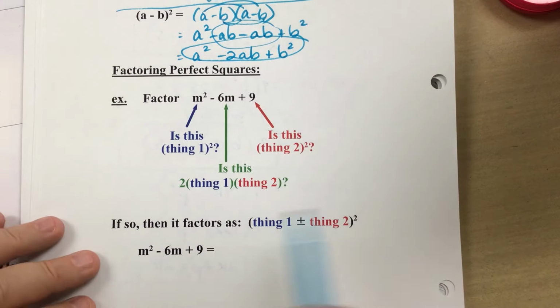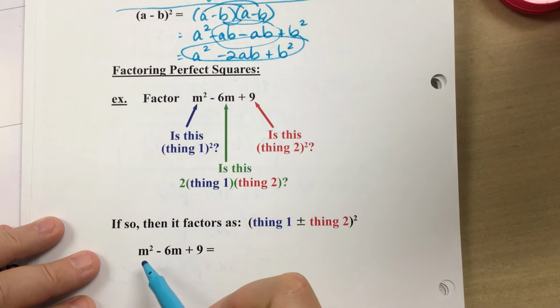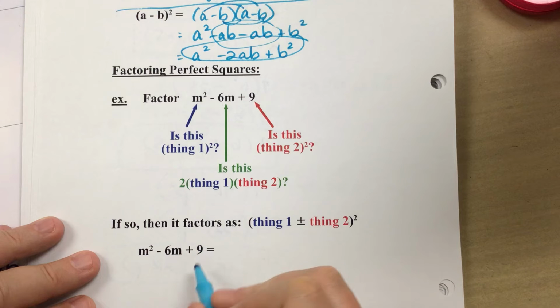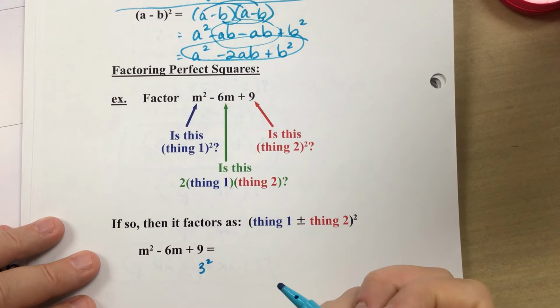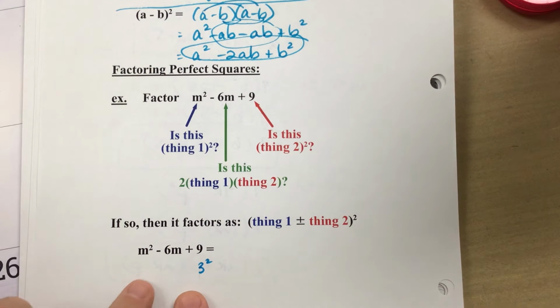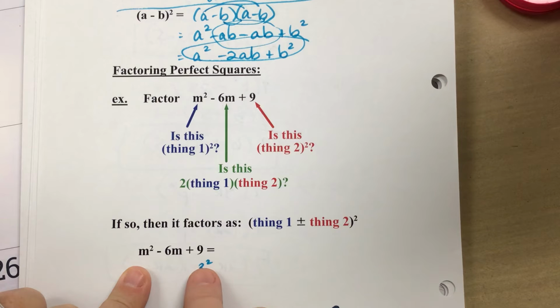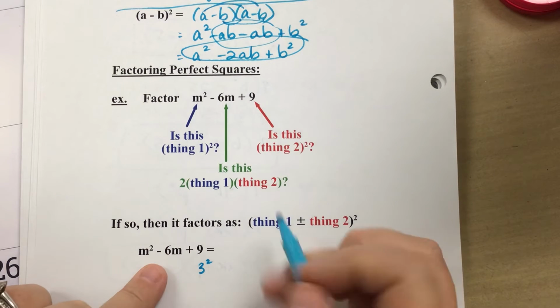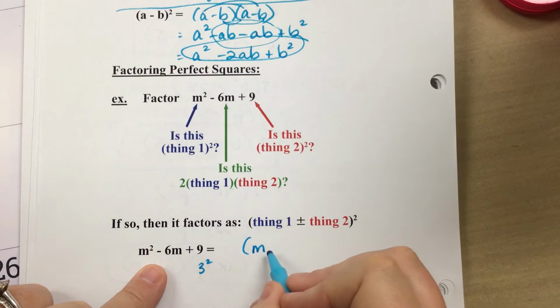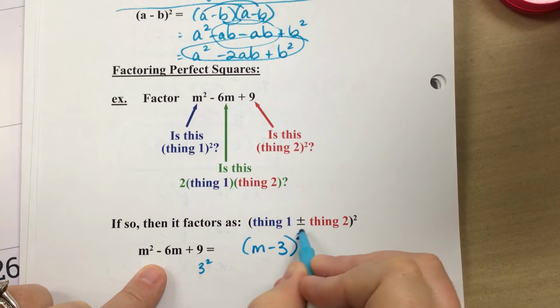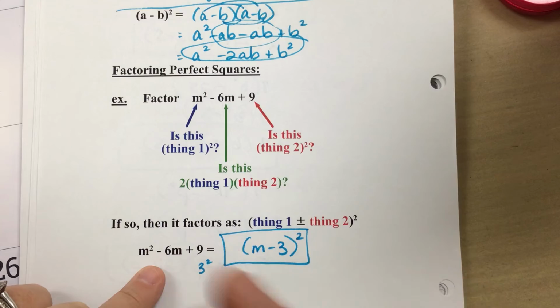Okay, so if I look at this example again, think about this as m squared, 9 is 3 squared. So if I take thing 1 times thing 2, m times 3 is 3m, and if I multiply it by 2, that's 6m, and again I get that in the middle. So since it's a minus in the middle, this is going to factor into m minus 3 quantity squared. And that's the way these go.